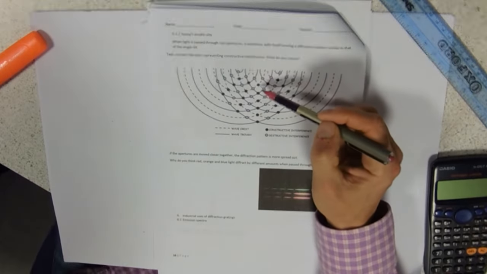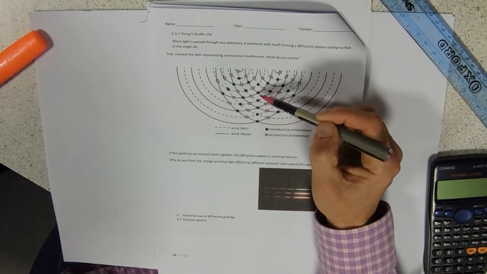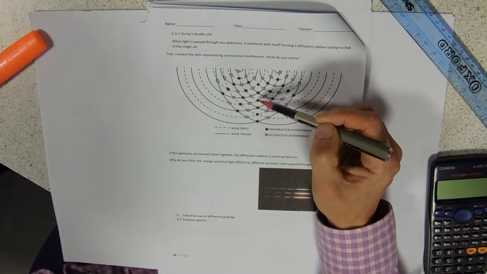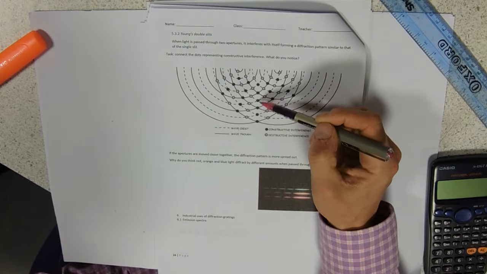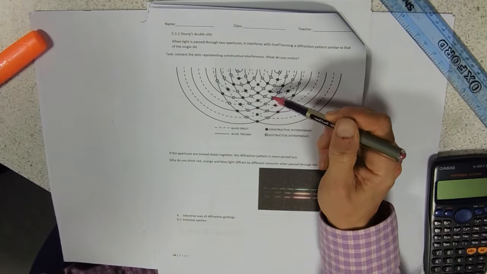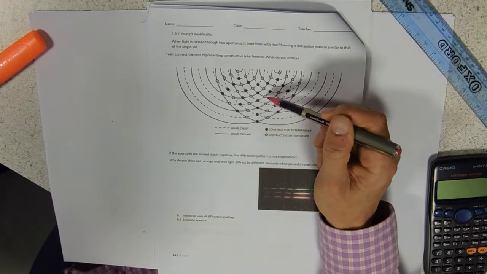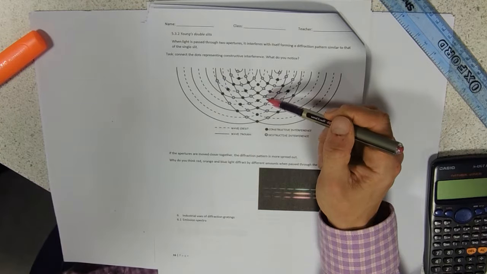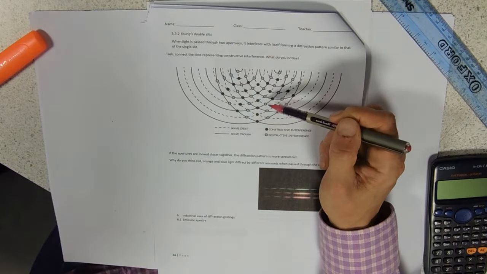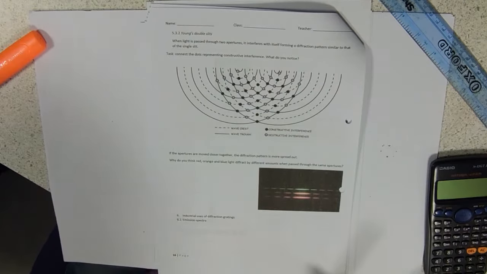Where a peak meets a peak, we get a super peak, and where a trough meets a trough, we get a super trough. But where two different things join together, they cancel out. So where a peak meets a trough, that's destructive interference, and if it was on water, it'd be quite calm.